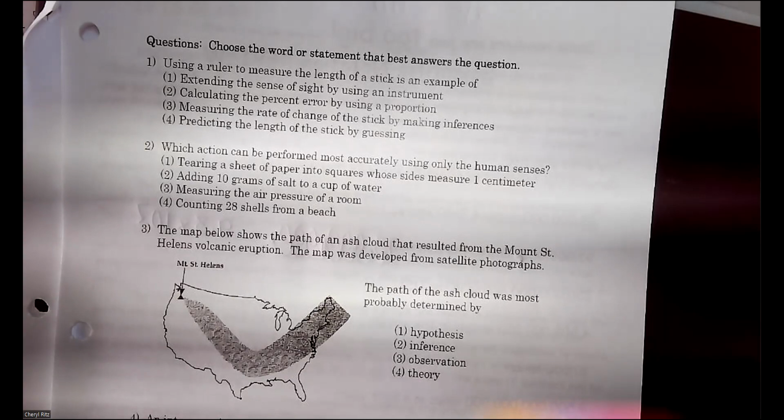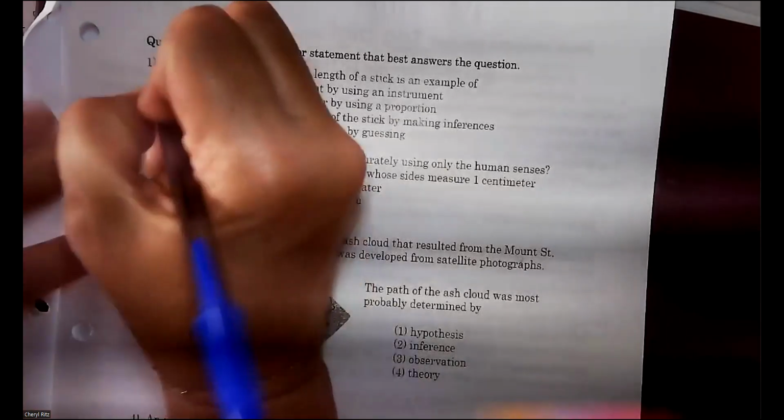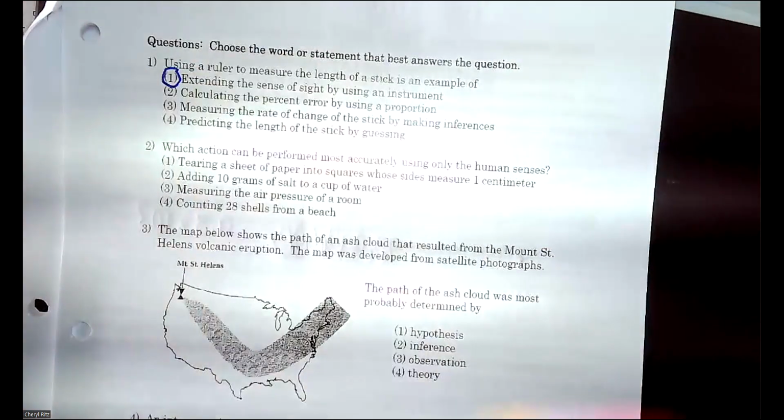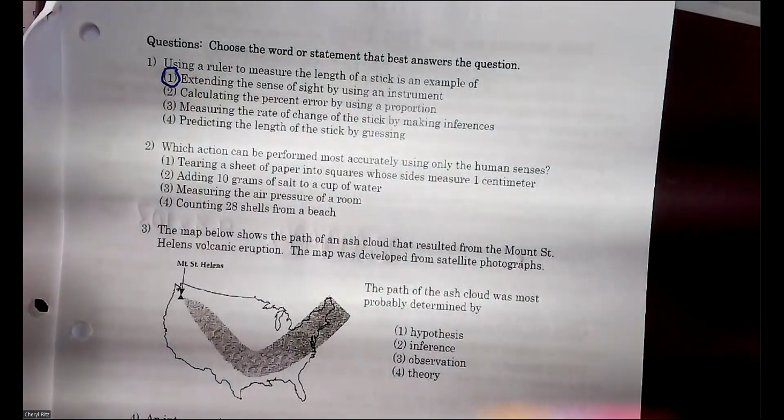Here's how I like to go over homework. Can you show me if you answered 1, 2, 3, or 4? Can everybody do this? Doesn't matter if you're right or wrong. It's for me to know where you're at. So could you guys all write down 1, 2, 3, or 4 for answer 1? Okay, it looks like most of you got it right. It is number 1. The use of a ruler is for extending the sense of sight by using an instrument.